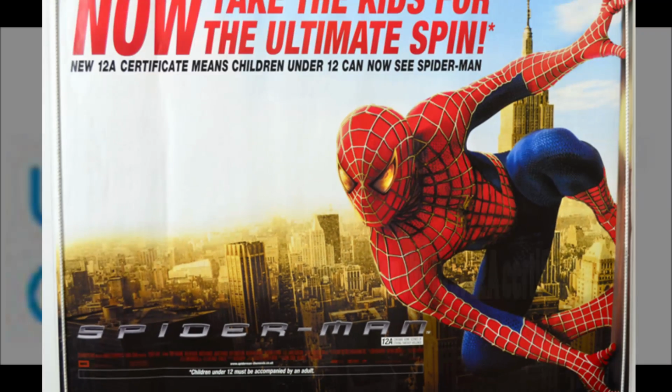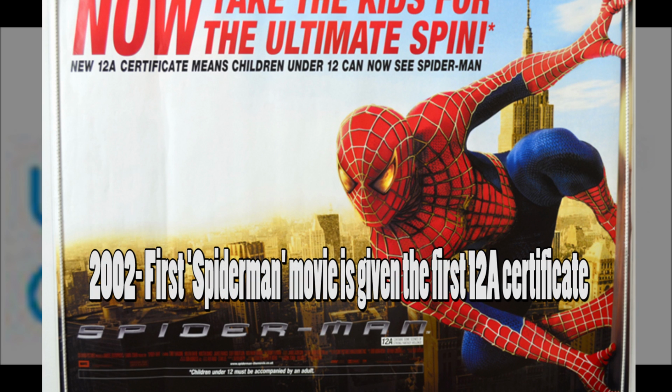The 12A was created in 2002 to acknowledge that most parents do not object to their children under 12 seeing 12 rated films. Generally, if a 12 or 12A movie has certain levels of violence, it is compensated for by a clear moral message the film is making.